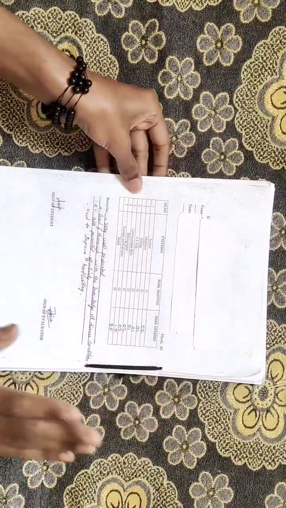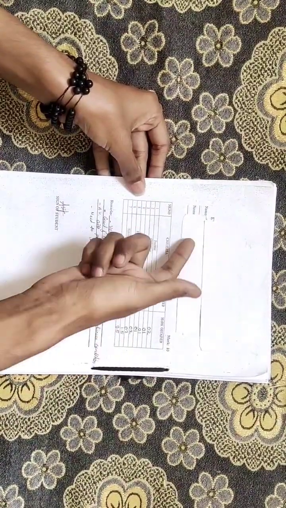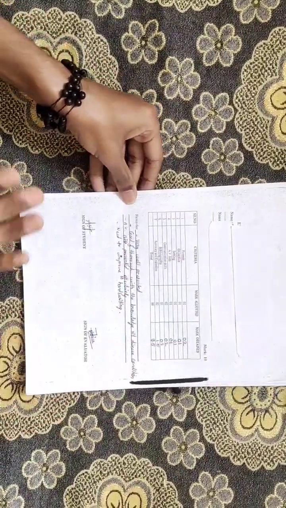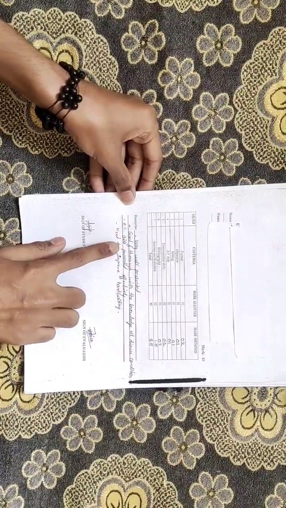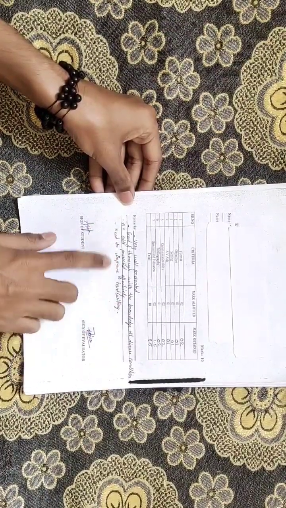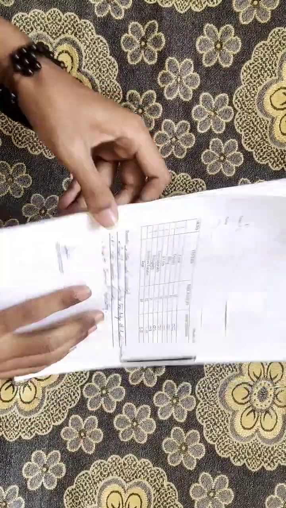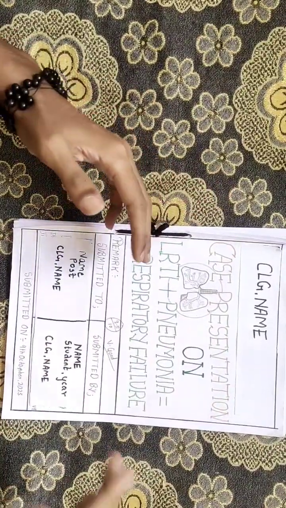And at the end, this was the evaluation criteria which was given by my teachers. This is the college name, your name and the teacher's name. This is the format, and I got 9.5. Very good presentation, good thorough knowledge about the disease condition, AV aids were presented effectively. Need to improve the handwriting. Only my handwriting has to be improved. Now I will show you the AV aids also for this.